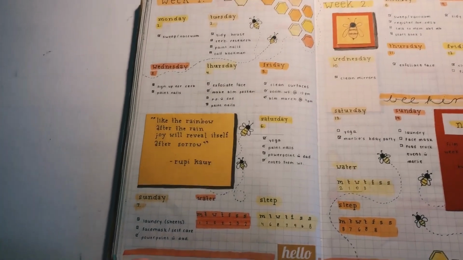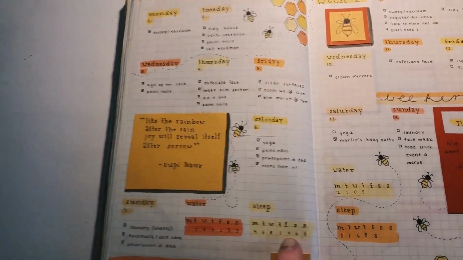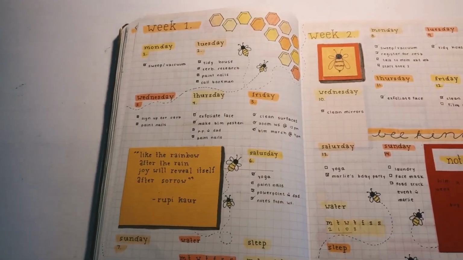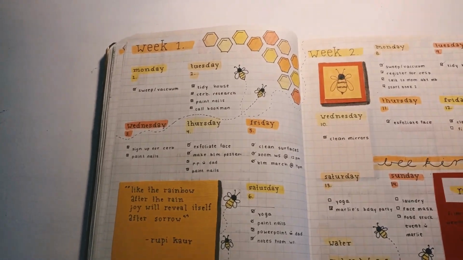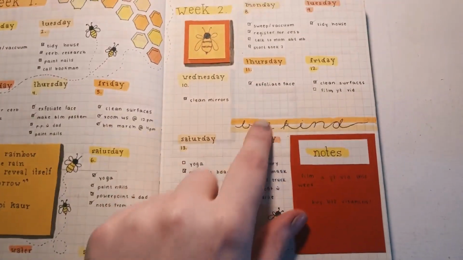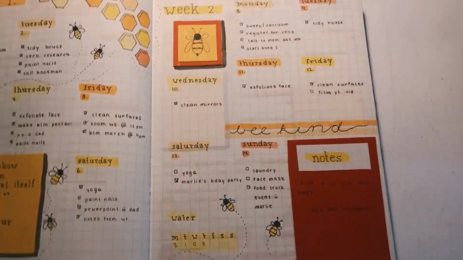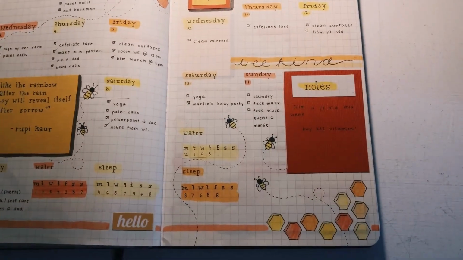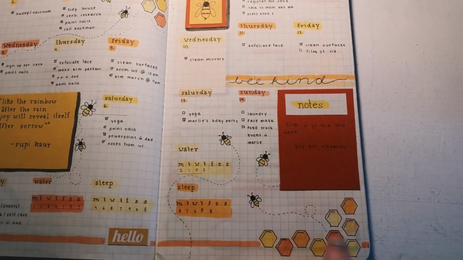So week 1 has got that. I tracked my sleep too because I was getting really poor sleep. So for this month I did water and sleep. And then my week 2, that's just a little bee I drew. And then it says be kind, which is so corny. Please don't call me out on that, but it does say that. And then I just have some notes and stuff and more honeycombs down at the bottom there.